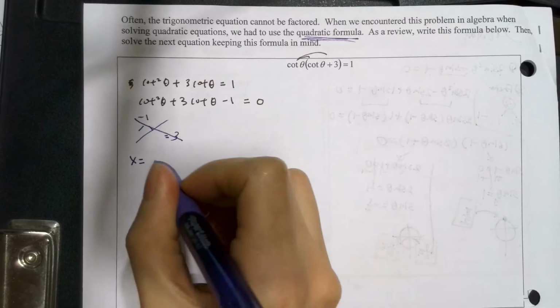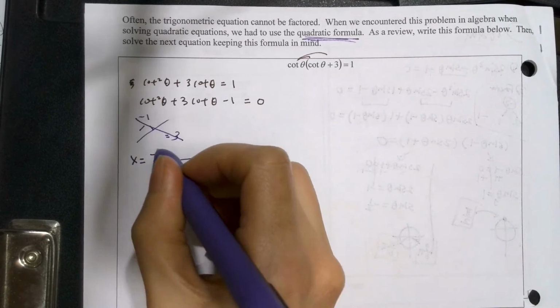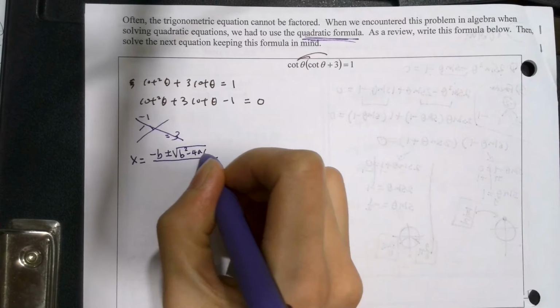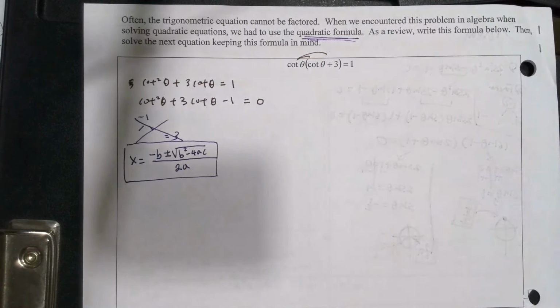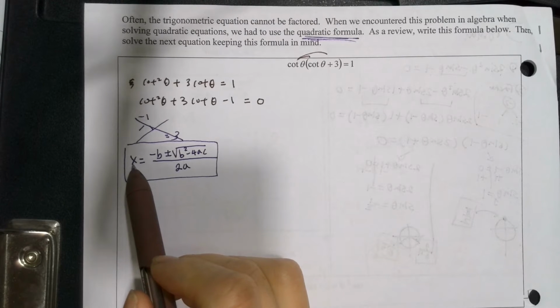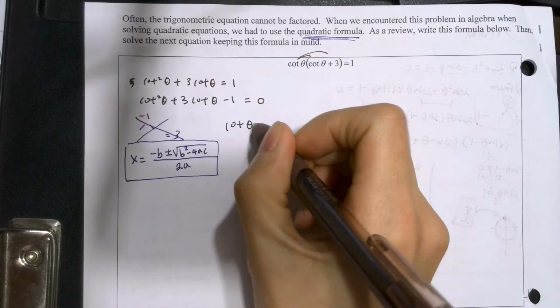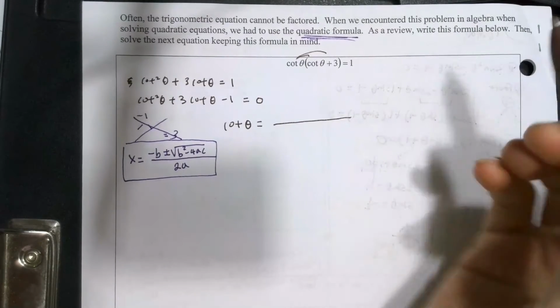Alright, so how does the quadratic formula go? X is equal to, you like to sing that song or memorize it, however, negative b plus or minus the square root of b squared minus 4ac all over 2a. That's how you find the x for the quadratic formula. So we're going to go ahead and plug it in, except, are we finding the x? Is x our variable? No, what is our variable? Yes, cotangent theta is the x that we are trying to find the solution for. So let's go ahead and plug it in.